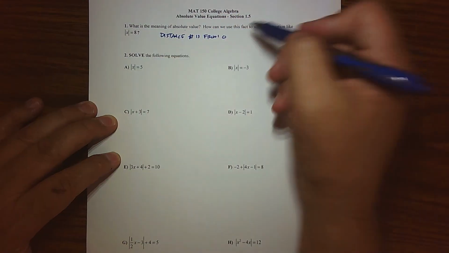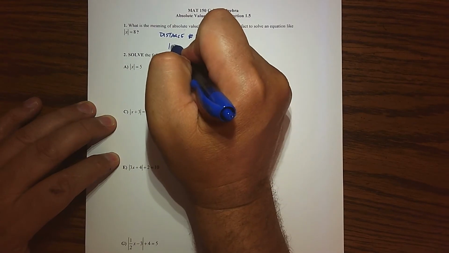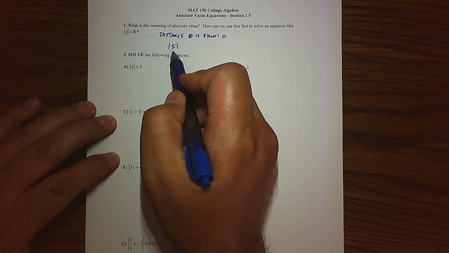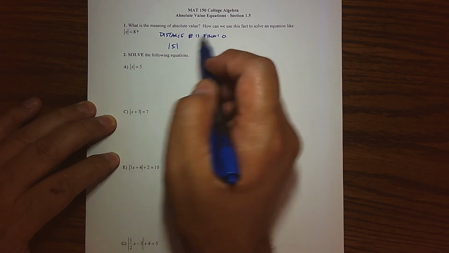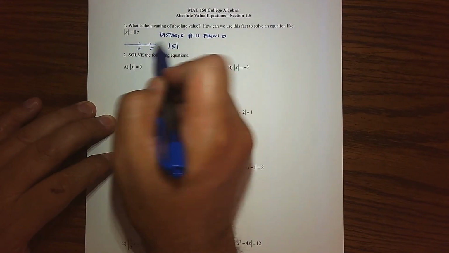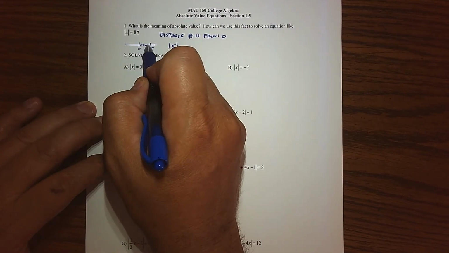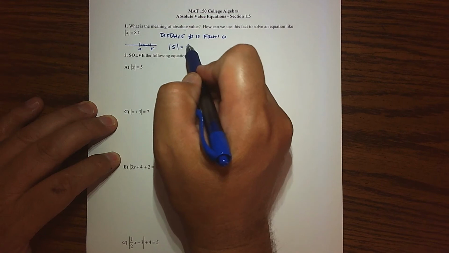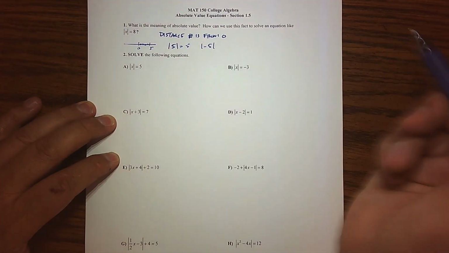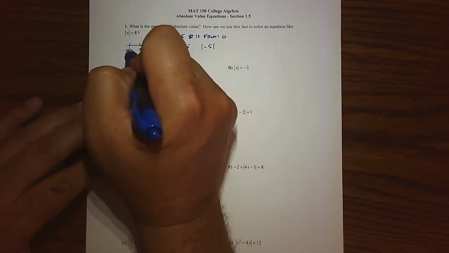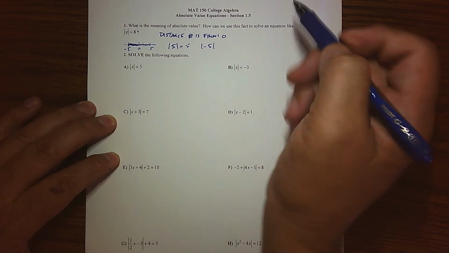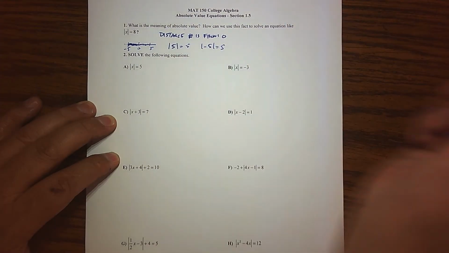So when I'm talking about something like the absolute value of, let's say, 5, I'm basically asking myself, well, how far is 5 away from 0? And of course, if I take a look at my number line, right here's 0, somewhere down the line is 5. So how far is 5 away from 0? Well, it's 5 units away. And that's why the absolute value of -5 is the opposite of 5, but its distance from 0 is the same. It is also 5 units away.